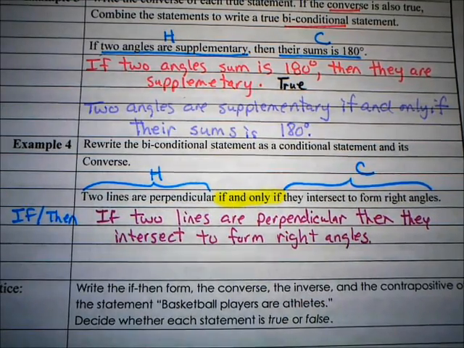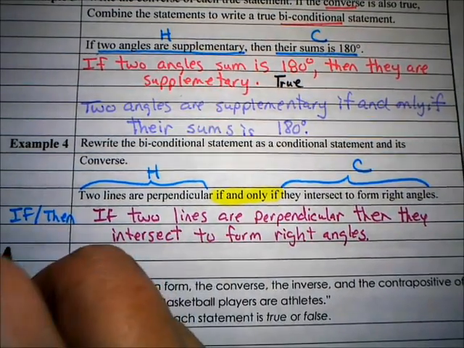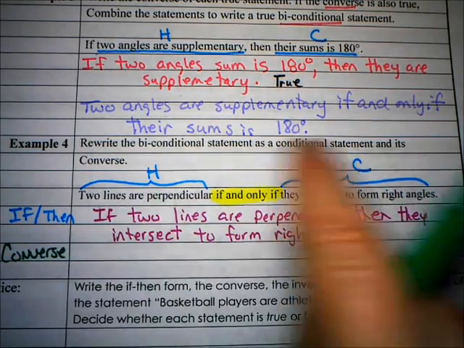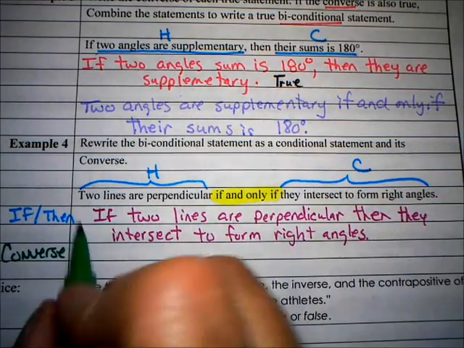Okay. When I want to write the converse, I have to write both of them. The converse, I'm now going to flip the order. I'm going to write the conclusion first.